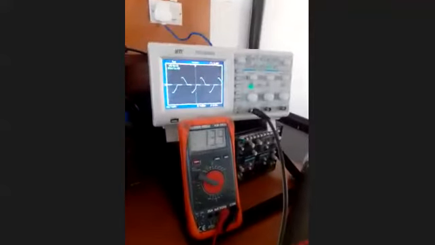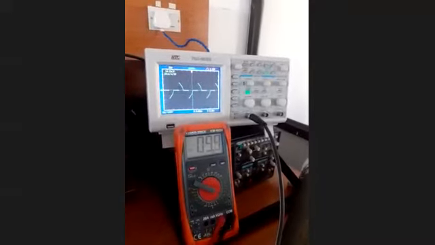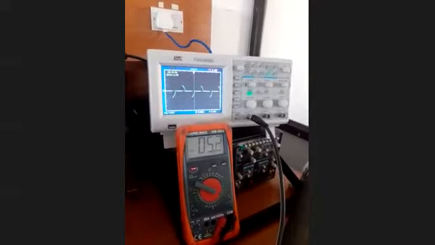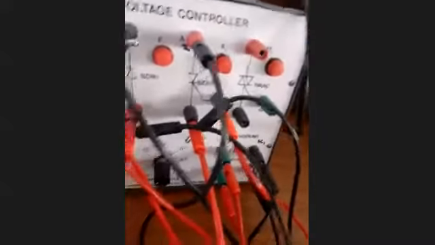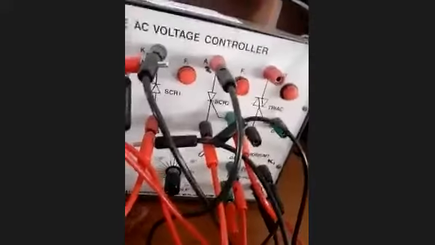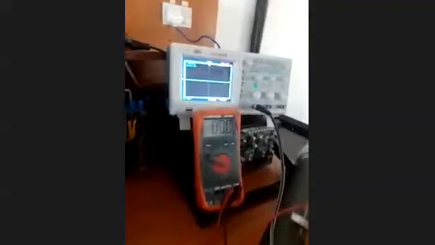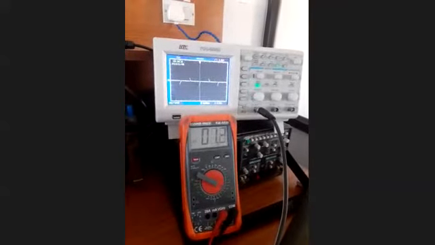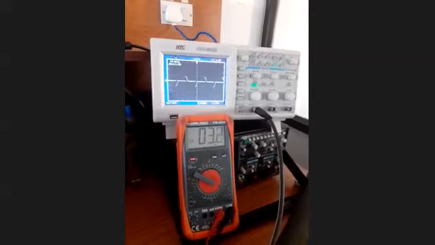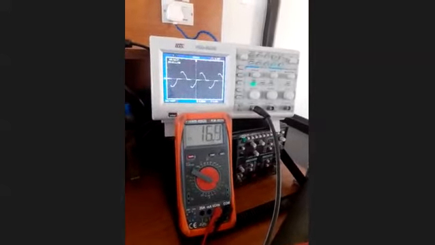Now if I increase the firing angle, there is a reduction in the voltage, and you can also see the waveform, right? And this is at 180 degrees. You can even see here, this knob is at 180 degrees now. We can see the white mark here, which is at 180 degrees. Now, if I decrease the firing angle, there is an increase in the voltage. You can see the wave shape also increasing now, right?